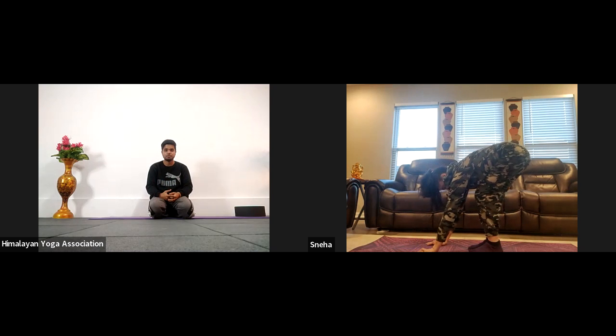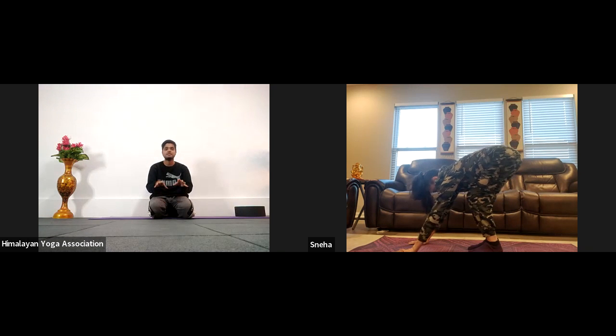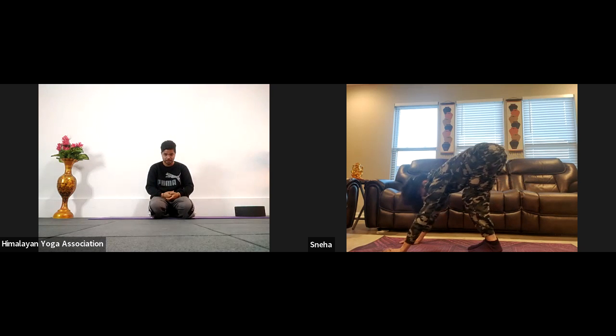Bend your legs, very nice. Walk your hands forward, keep stretching forward, but don't shift your body weight onto your hands. Hands are only for slight support. Yes, more forward, more forward. Turn your head down, turn your head down. Very nice.